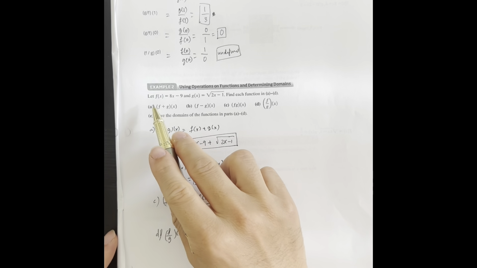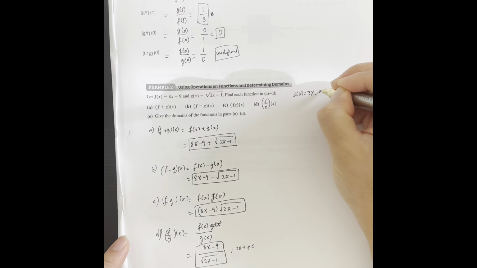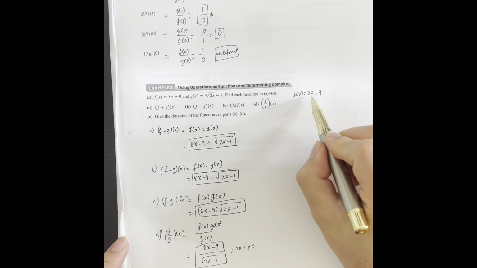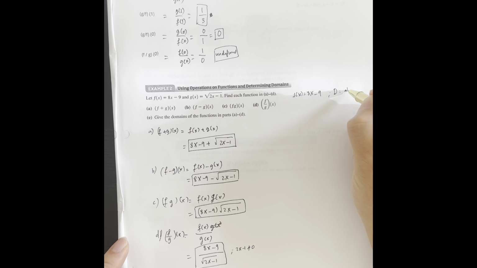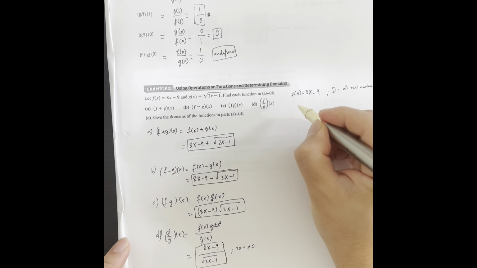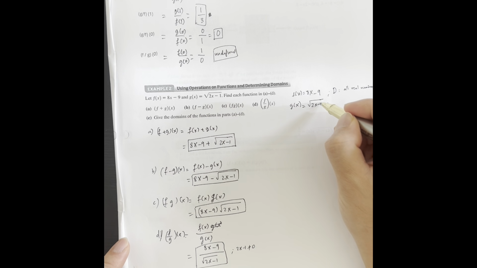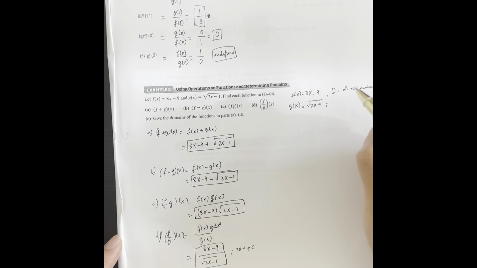So first let's look at the original function. f of x equals 8x minus 9. So this one, there's no restriction on x. So the domain of this function is all real numbers. So for g of x, square root of 2x minus 1, the restriction on square root is that 2x minus 1 cannot be negative.